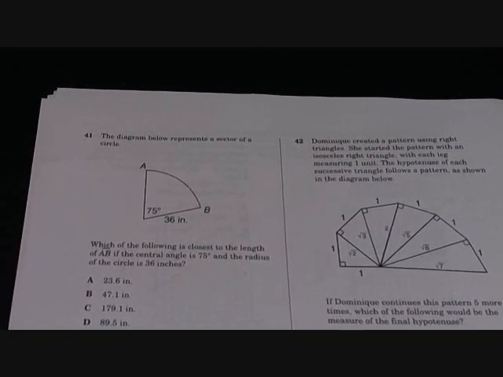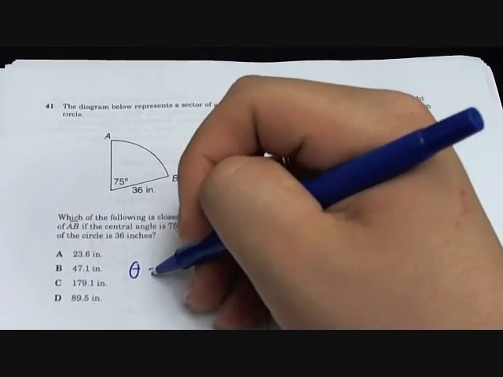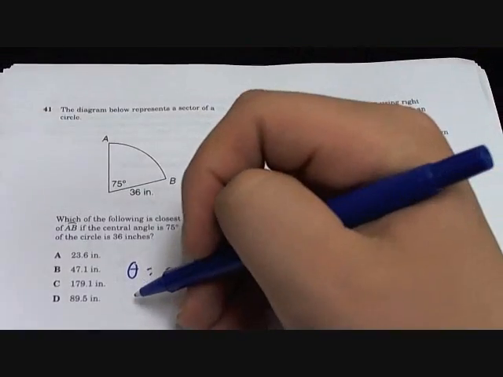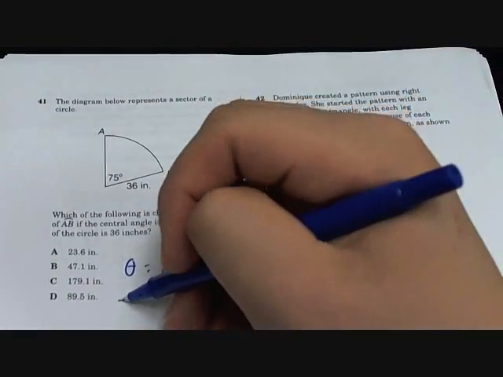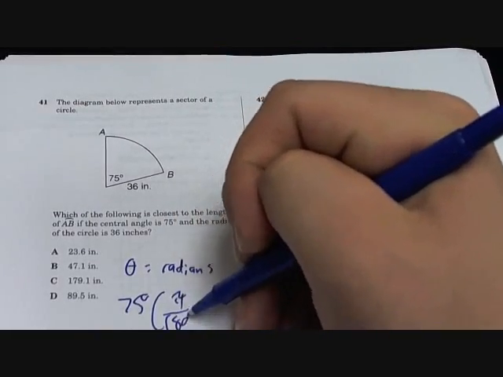Which of the following is the closest to the length of arc AB in the angle 75? To do this, you have to convert. First of all, you need to convert the angle into radians. So to do that, you take 75 degrees and multiply by pi over 180. And that gives you radians.